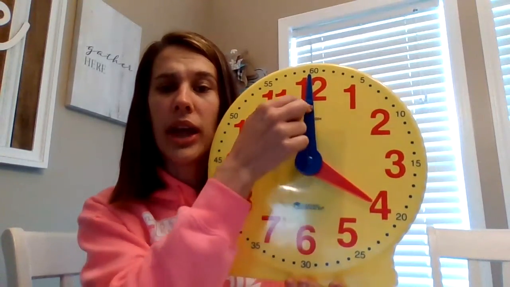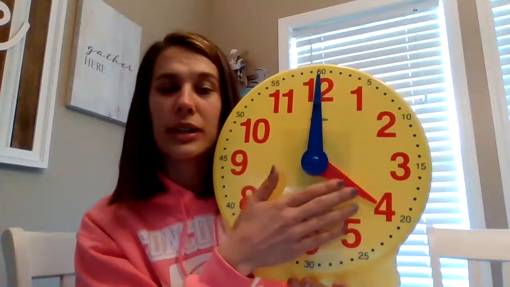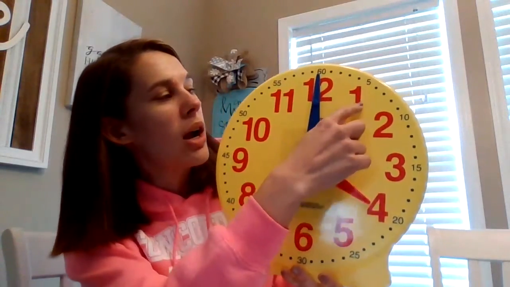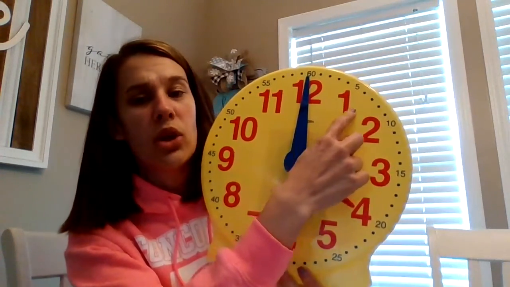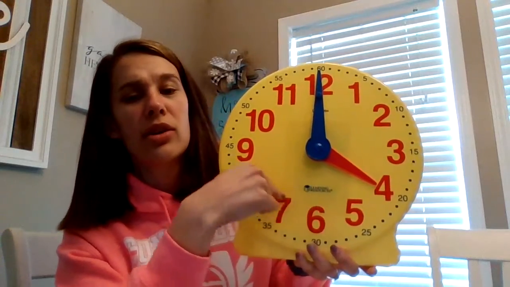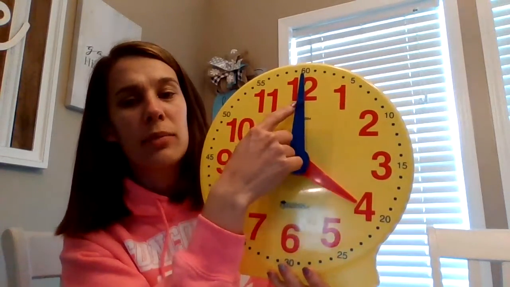So the short hand here, pointing to the 4, tells me the hour. And my long hand, the blue one, directs me towards the minutes on my clock. Now we're going to get into more details about that later in other lessons, but today we're just focusing on the numbers. So I noticed that my clock starts with number 1. It goes all the way around in a circle back to number 12.